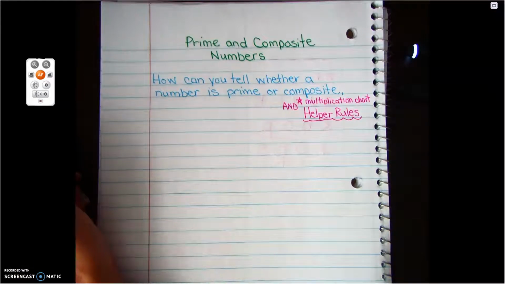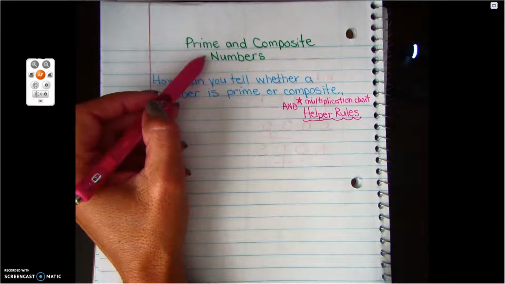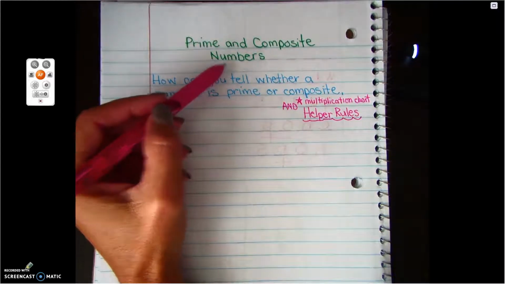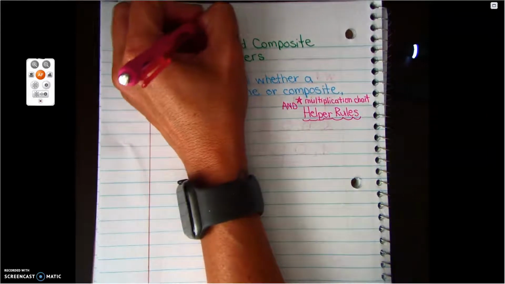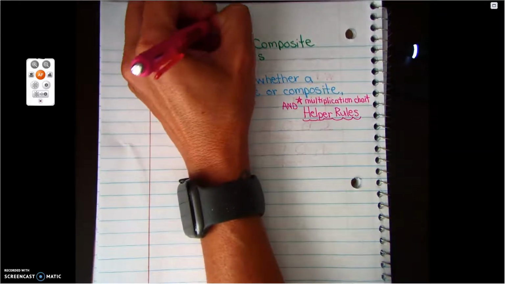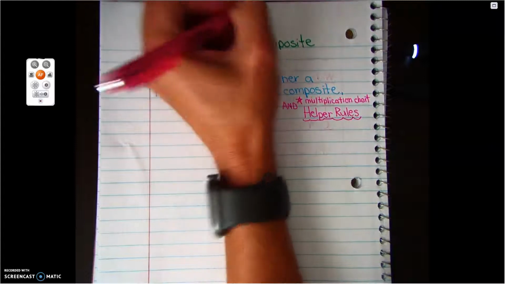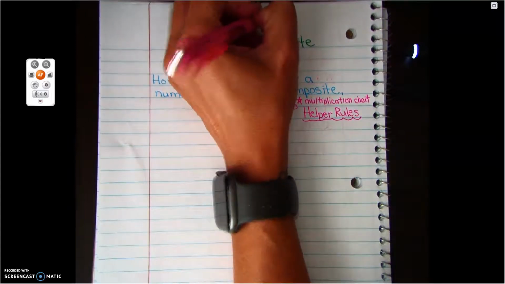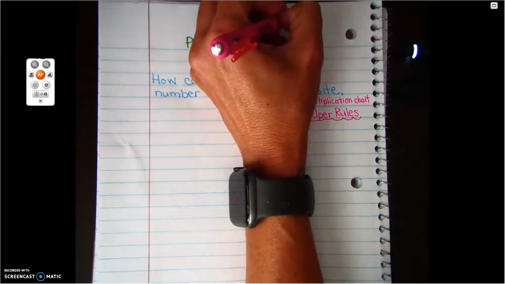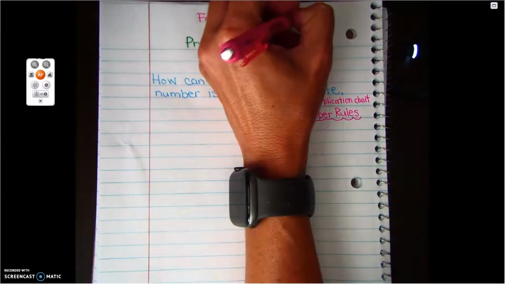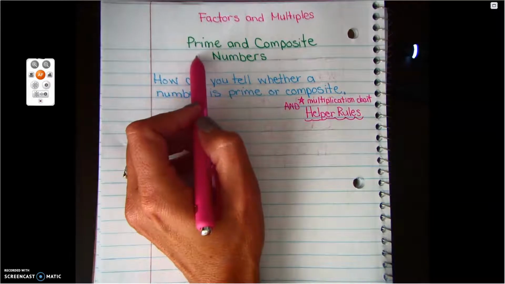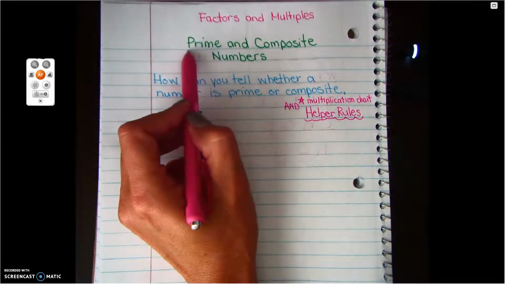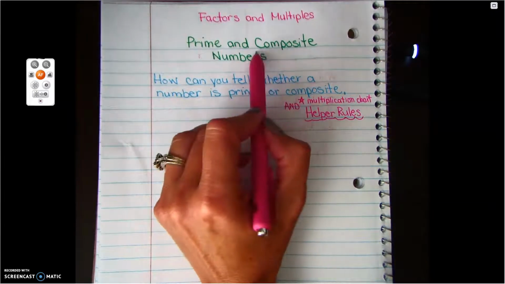Morning, friends. Today we are going to talk about prime and composite numbers, and this still all has to do with factors and multiples. So you're getting pretty good at finding the factors and multiples. Now there's one more way that we are going to be able to describe those numbers, and that's going to be trying to describe them if they are a prime number or a composite number.